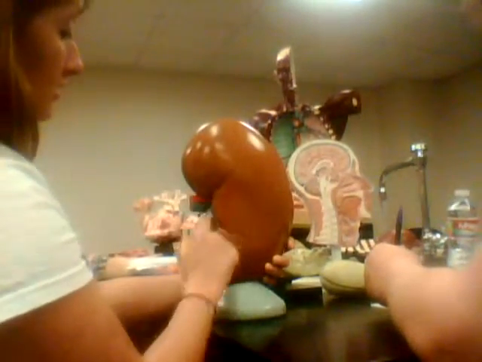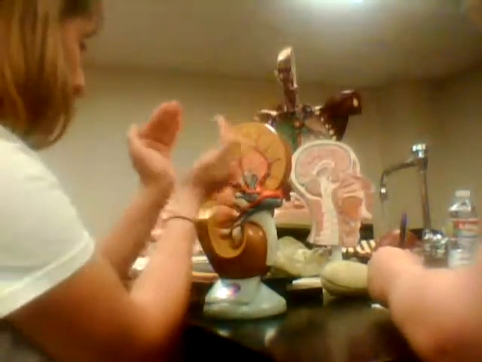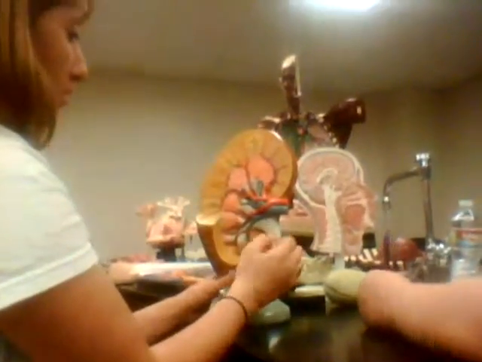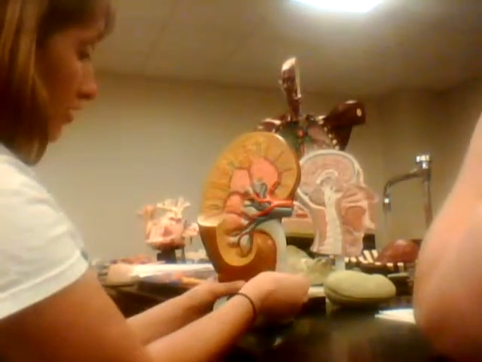This is your hilus. That section forms the renal pelvis. And this is your ureter.